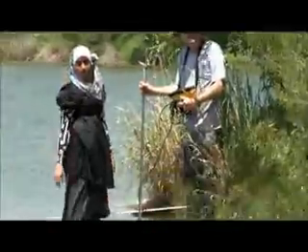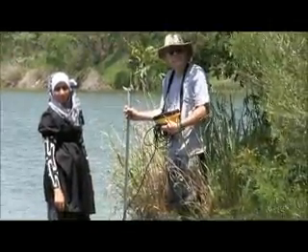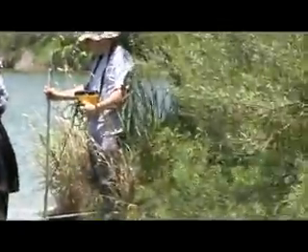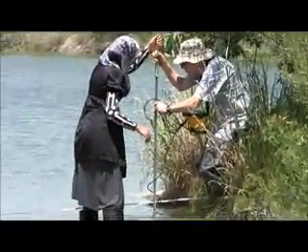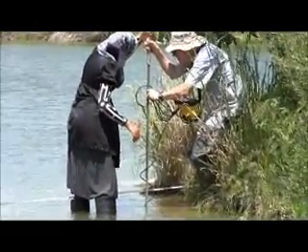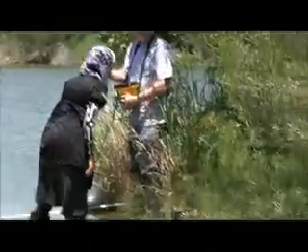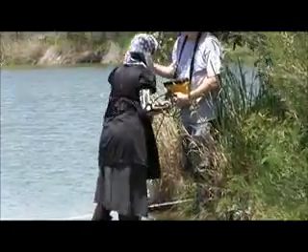Distance, 3 feet. Depth is 0.49. Velocity, 0.13. Wait.